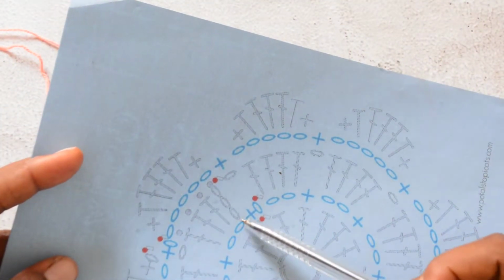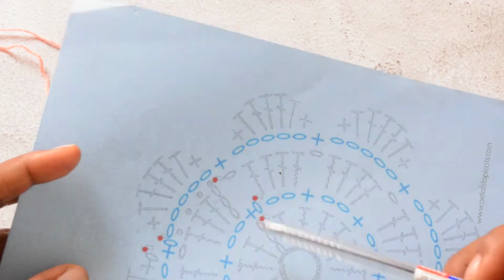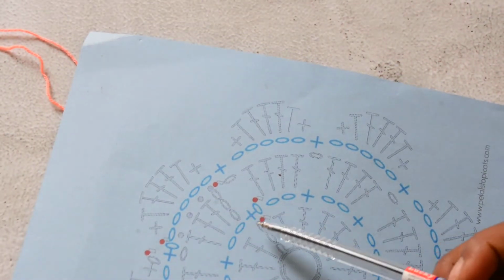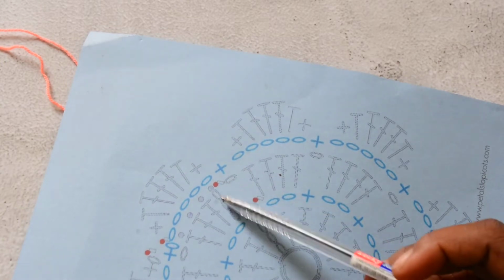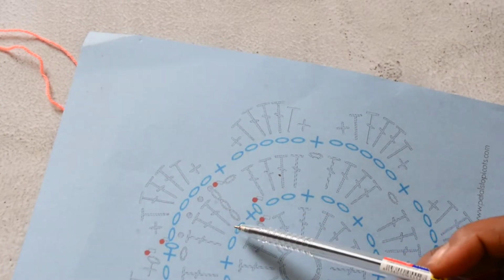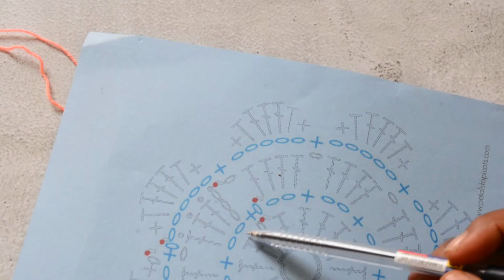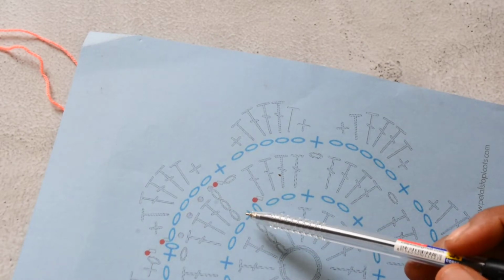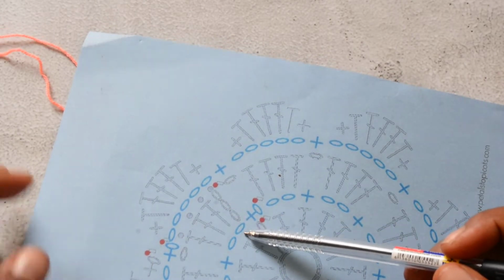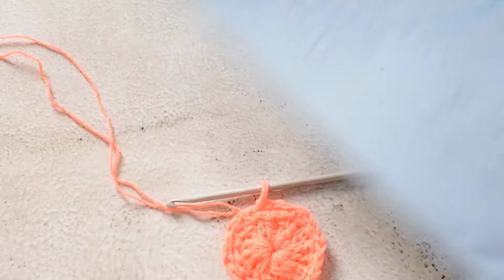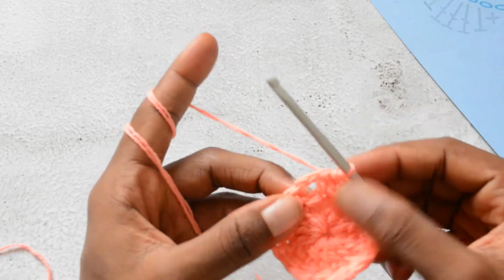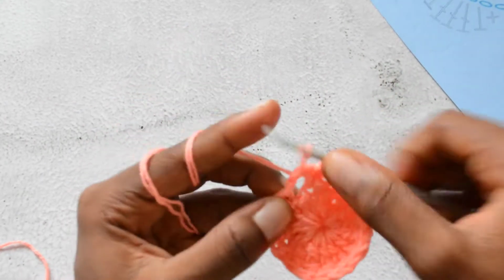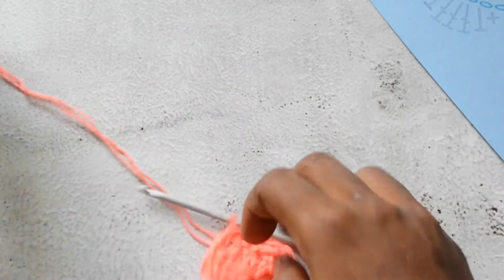Now to start with round 3, you will see that we're starting from inside this chain space, this chain 2 space. As you can see, this is the chain 3 that we are supposed to be doing in this round, and this chain 3 is coming out of the chain 2 space. So what we're going to do is slip stitch into this chain 2 space to move our yarn there, because currently our work is on top of the single crochet, but we want to work in this space. So we do a slip stitch in that space, then we will now start working the pattern.